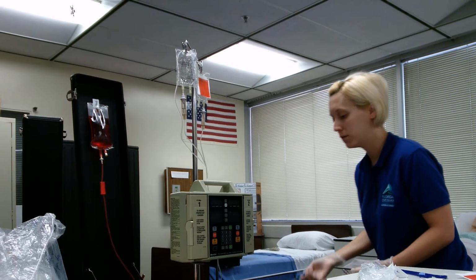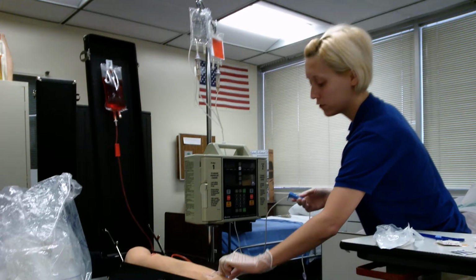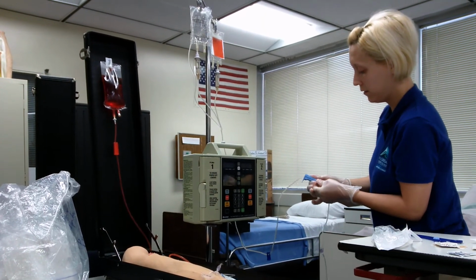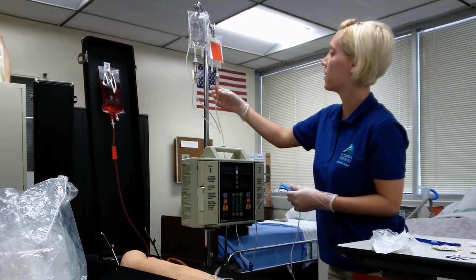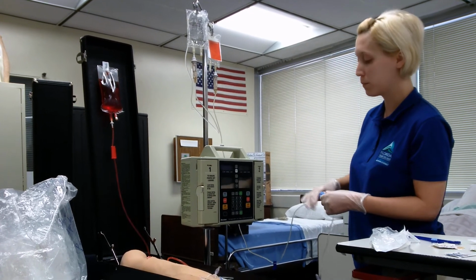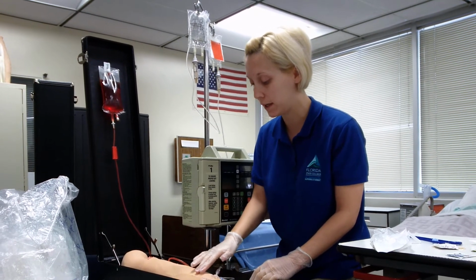This would have been unclamped. Make sure it's unclamped again. I'm going to make sure that that is running still at 17 drops per minute. I'm going to come over here and check my site again for any phlebitis.